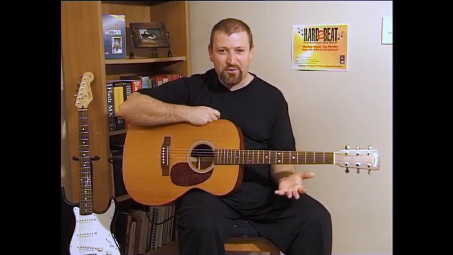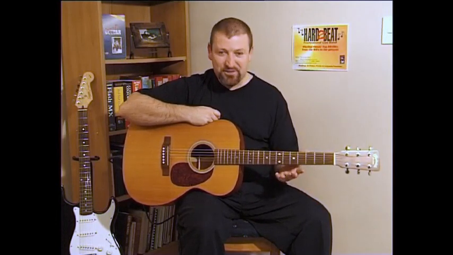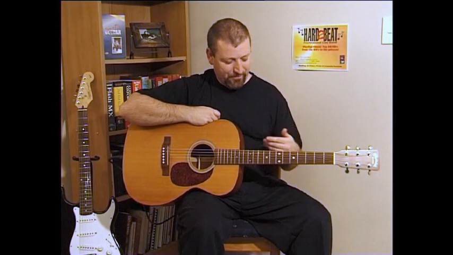Now while the backing is playing, I'm going to use the A minor pentatonic scale. The first time through I'll just play the notes of the scale. The second time through I'll use vibrato and bending. The third time through I'll use vibrato, bending, hammer-ons and pull-offs.